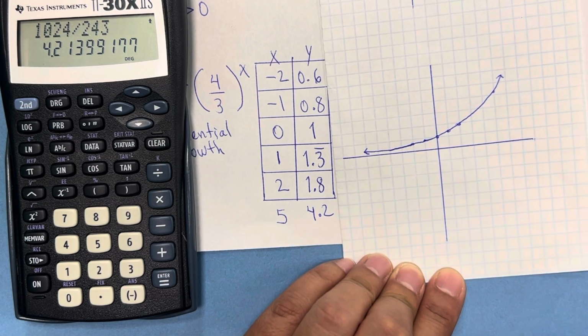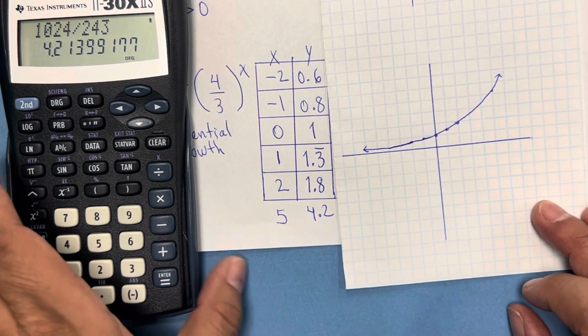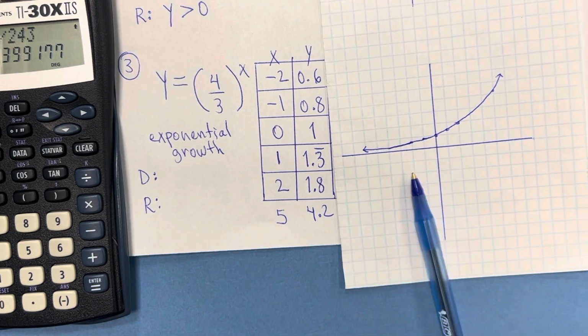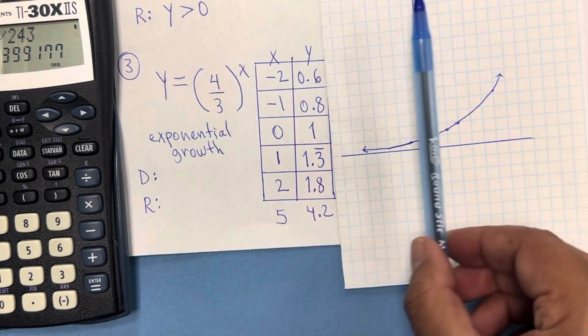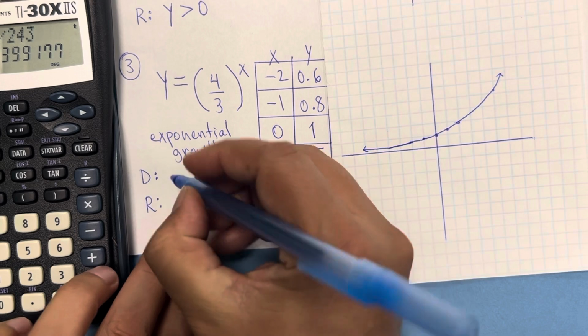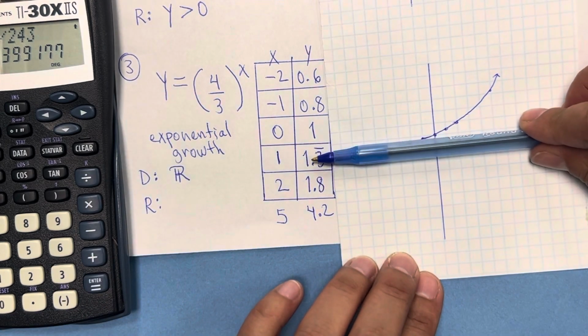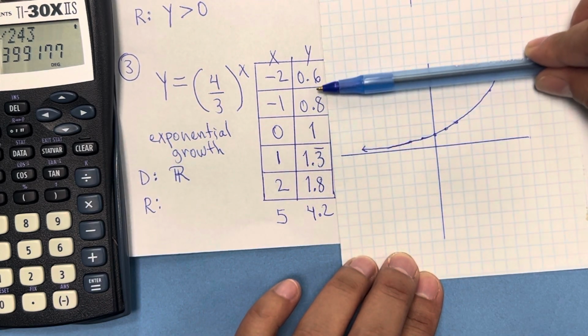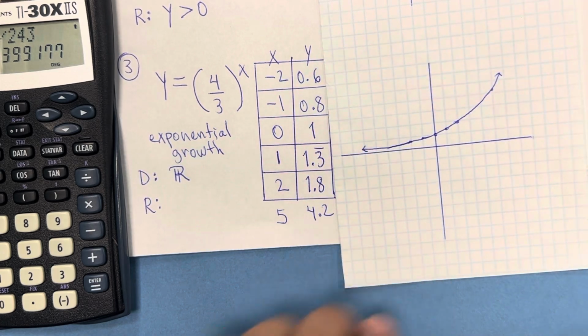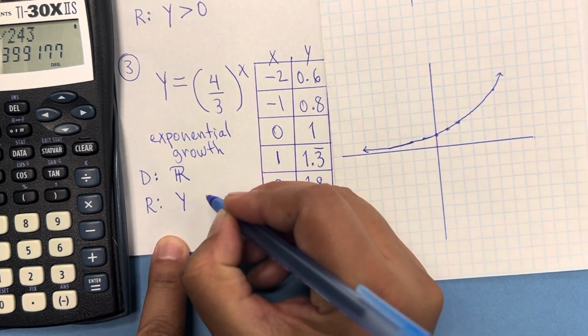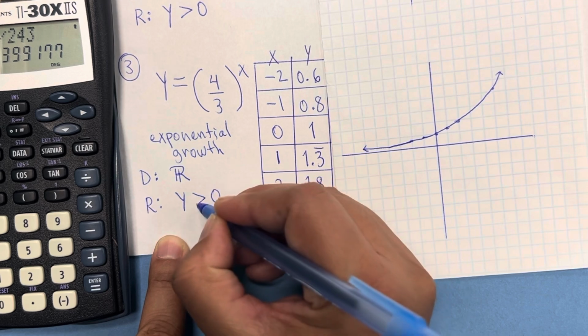That's the asymptote, okay? The domain, it goes infinitely to the left, infinitely to the right. That's all real numbers. For the range, it doesn't go below 0. It's only above 0, and it keeps going because it has the arrow. So that means that y is greater than 0.